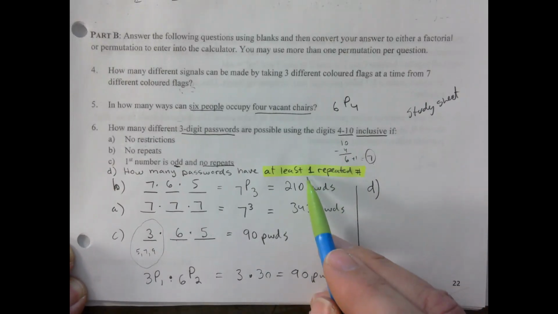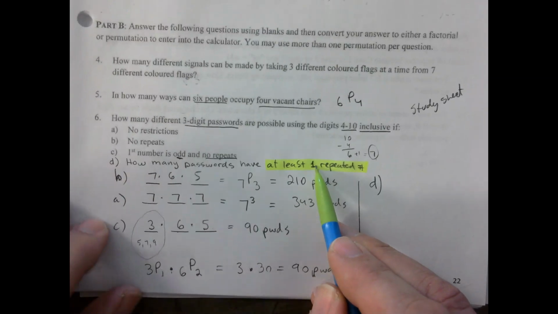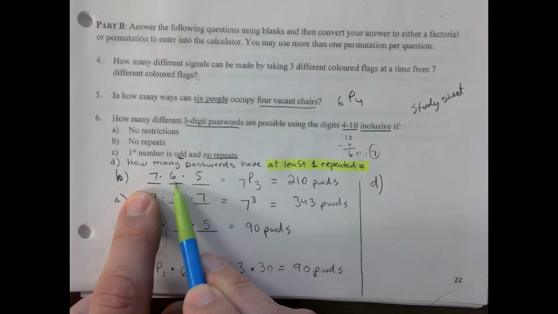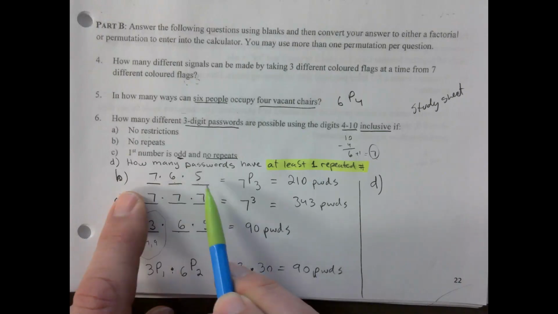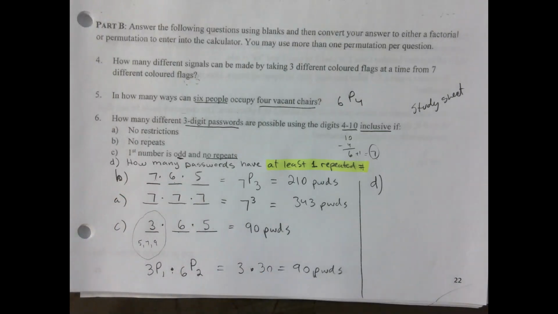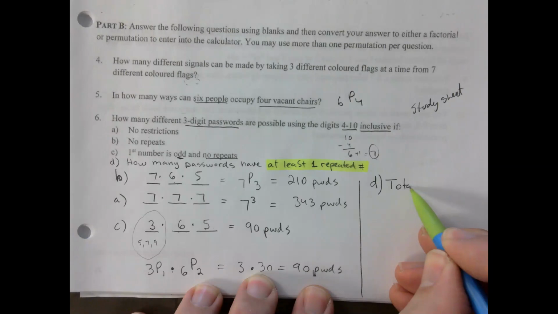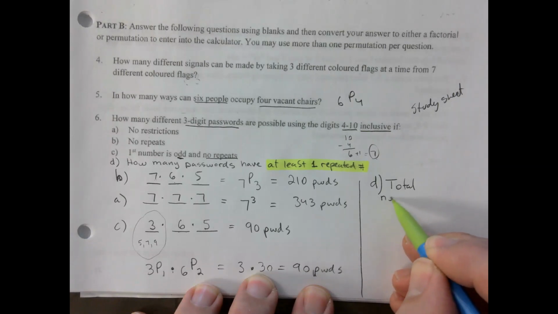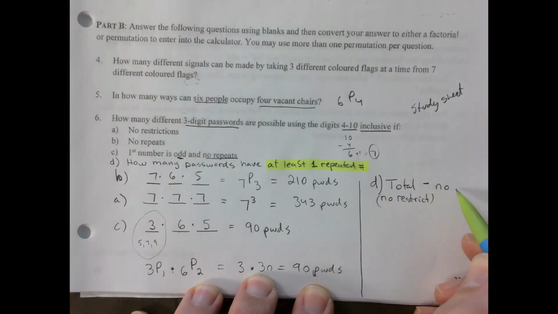How are we going to tackle that one? It would be extremely difficult, or the more options you have, the harder this gets. But one repeated would mean that the first one and the second one repeat, the first one and the third one, the second one and the third one, or maybe all of them. So if you want to do every individual case, it's too much work. So we're going to just say total, no restriction, minus no repeats. That's how you tackle that one.